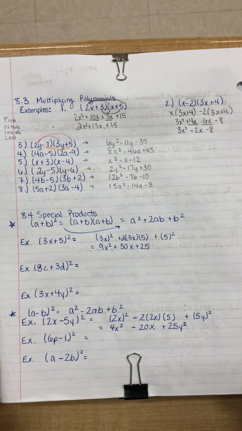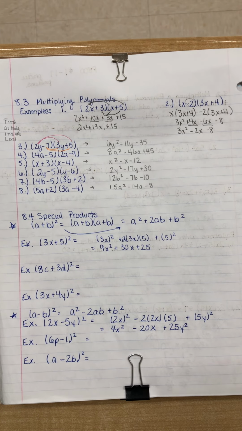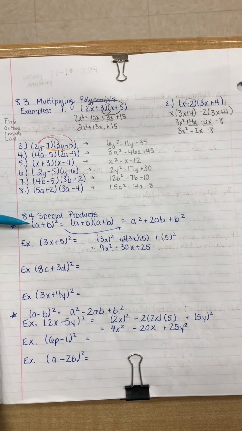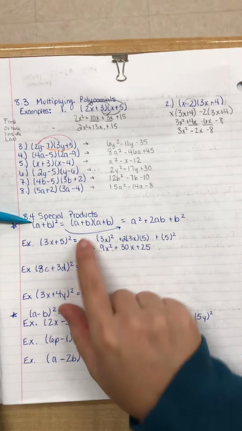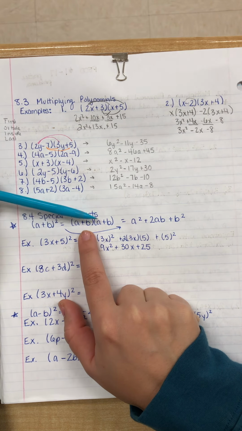Then 8.4. So 8.4 is basically like 8.3. It's supposed to make your life easier. So you're going to learn two special things. You're going to learn a plus b is all squared, okay? This is a generic form, right? So it's like a formula. So what this really means is that you have a plus b times itself, right? And we just learned that when you have two things like this, right?